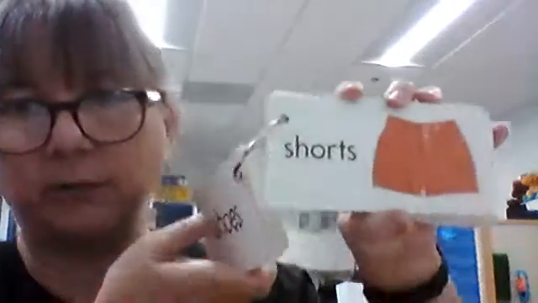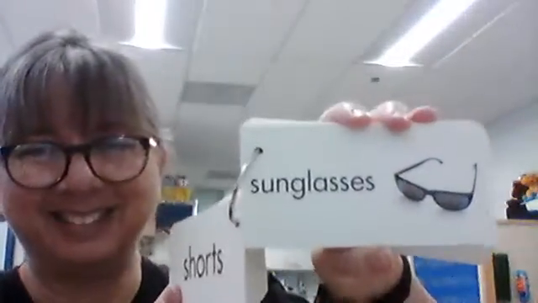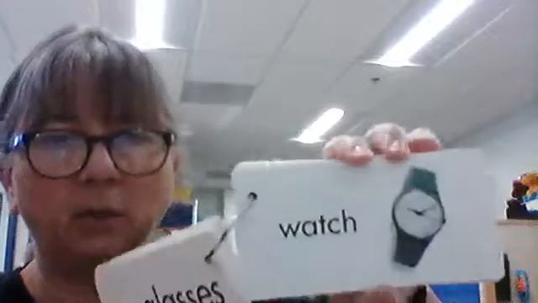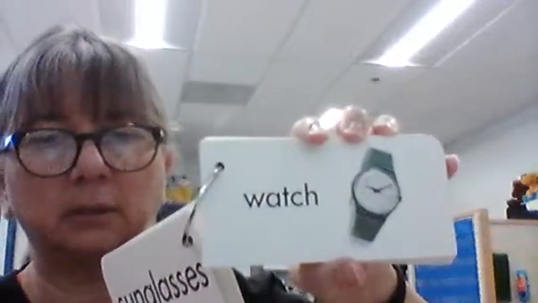They're imitation Converse. I always wear Converse, right? Shorts. Because they're comfortable on my feet. Sunglasses. I need to get sunglasses for when I go outside. Watch. Who has a watch? Some of you wear watches. I have one that's digital now that counts my steps.